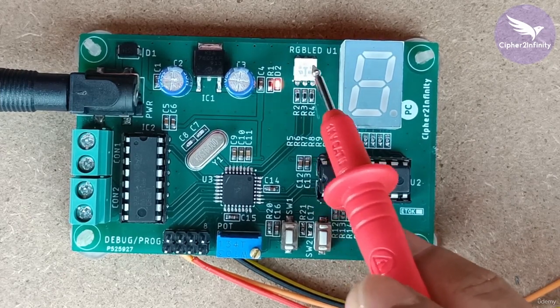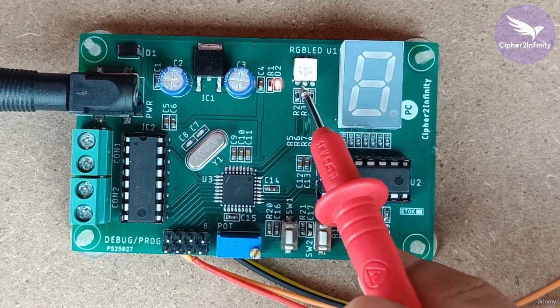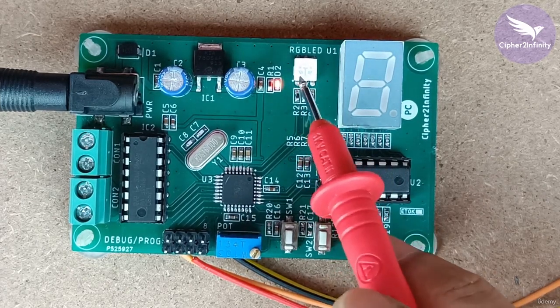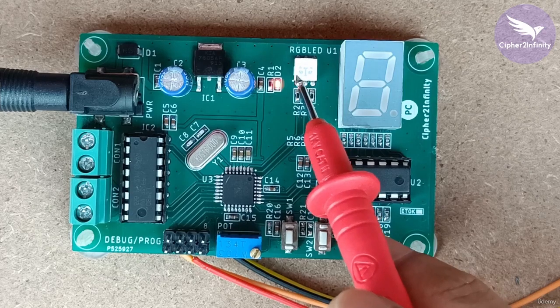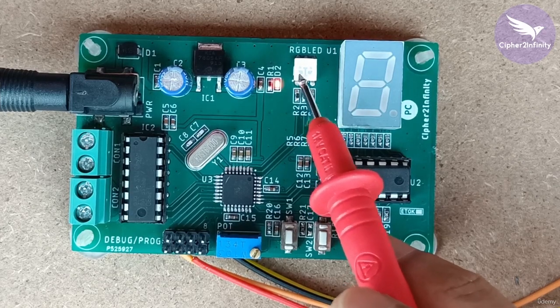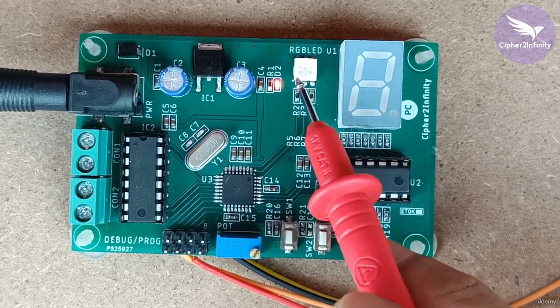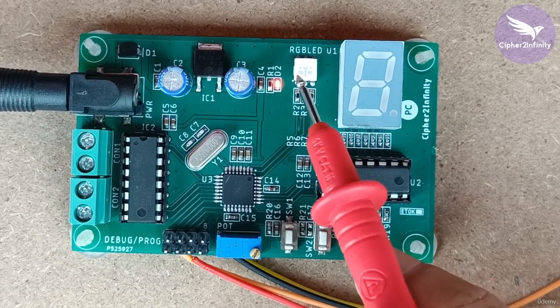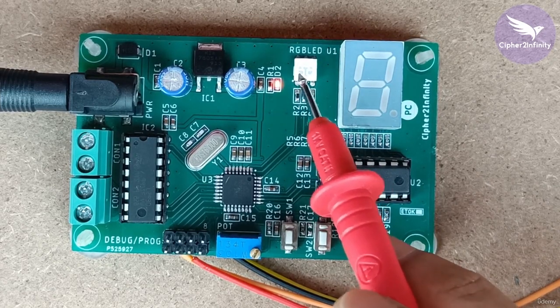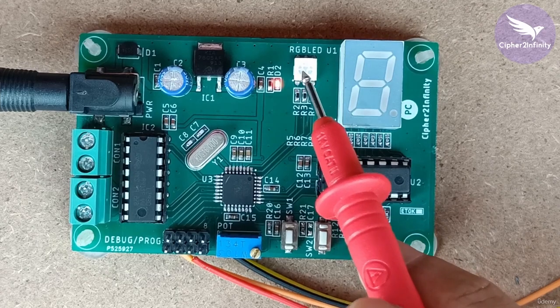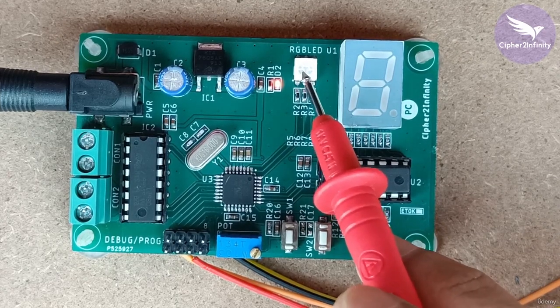Okay. So I hope that all the mistakes are now clear to you. So in this video, I gave you the practical demonstration. Then we discussed the testing and troubleshooting techniques associated with the RGB LED section. And then I shared the mistakes that you should avoid when you deal with the RGB LED section. Okay. Alright, so that's what I wanted to tell in this video.